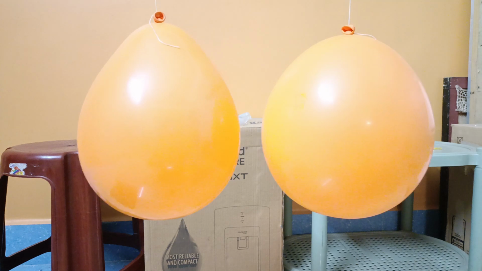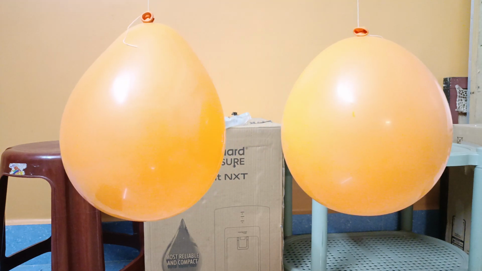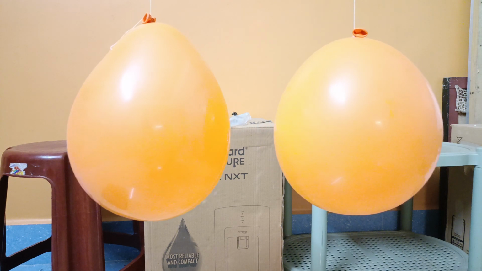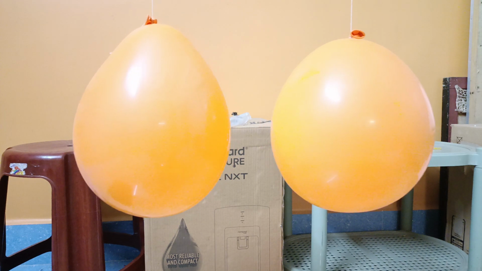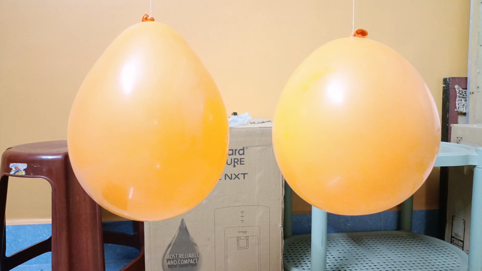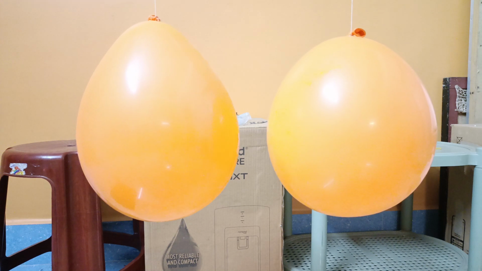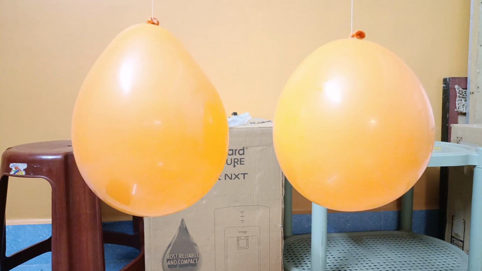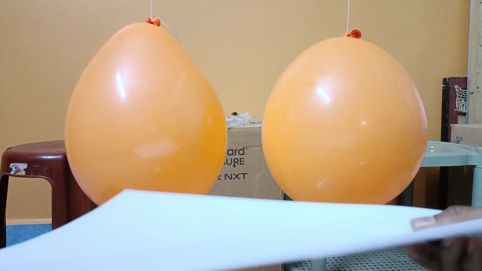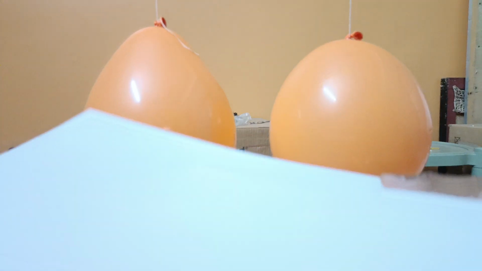Now I will give you some other examples also to show how Bernoulli's principle works. Suppose I have taken a paper, and let's see what happens to it. See here, this is a paper. If we blow air on this side, let's see what happens.